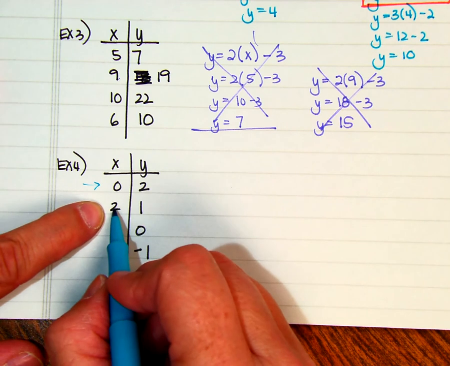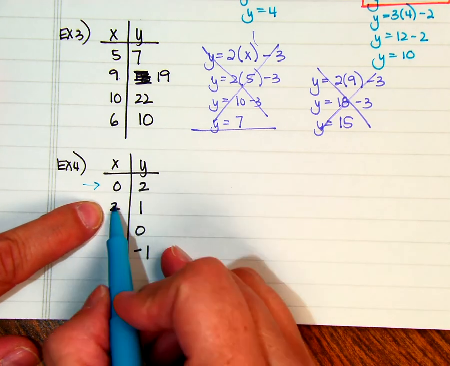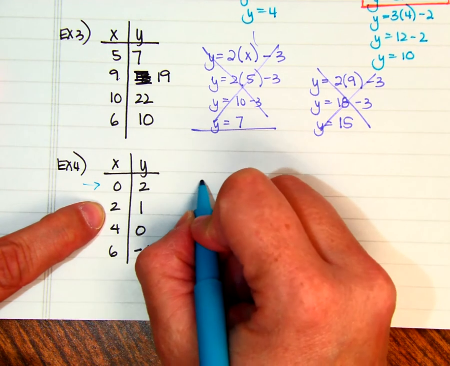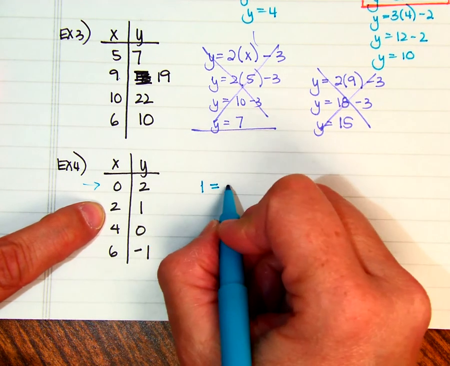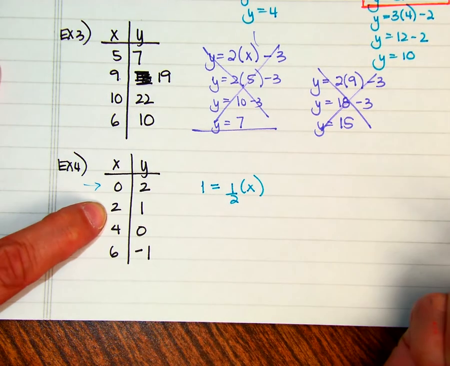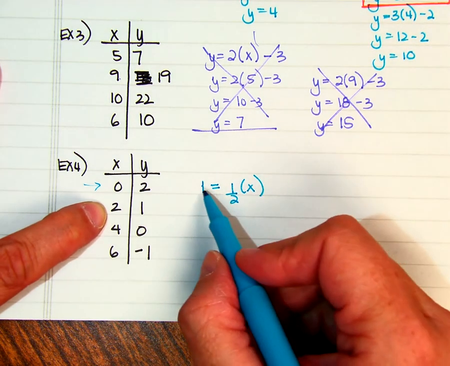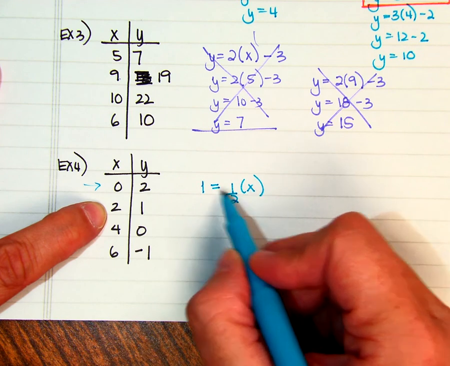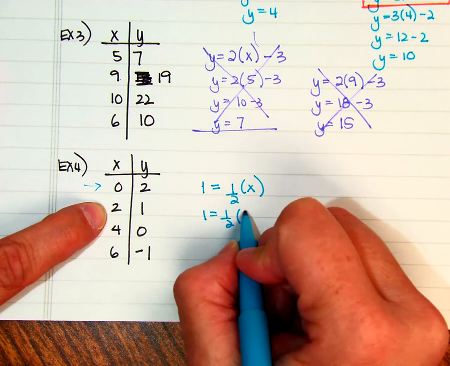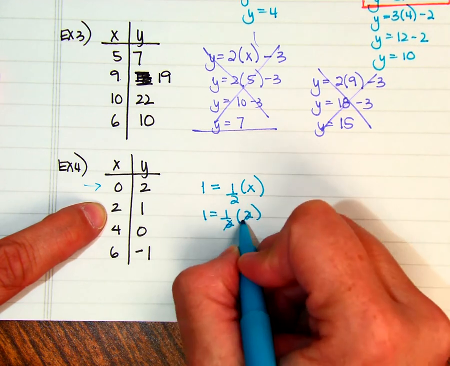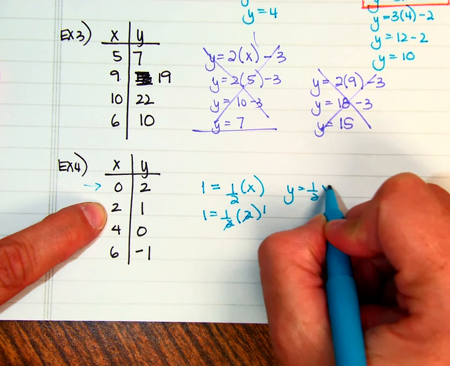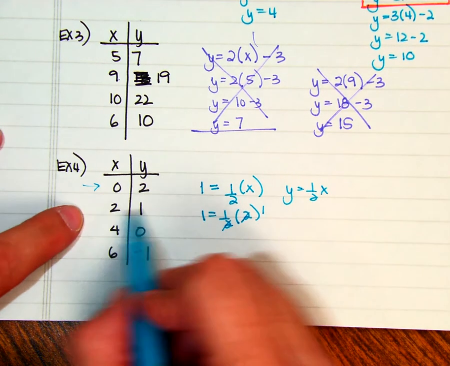If I divide, let's make it easy. If I divide this by 2, so my output has to be 1. So 1, my output, would have to equal half of my input. And if I put a 2 in here, I get a 1. So 1 equals 1/2 times my 2. Those are going to cancel, and I get 1 equals 1. So the y equals 1/2 x works for the 2 and the 1.